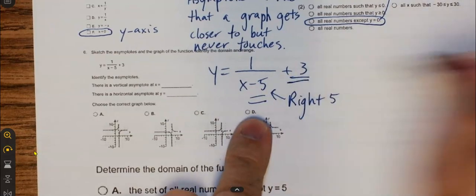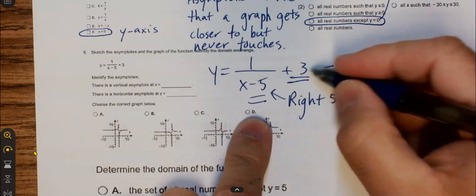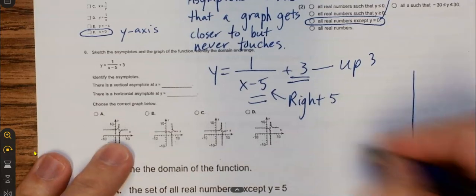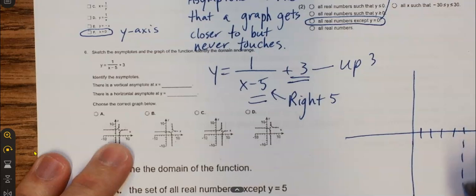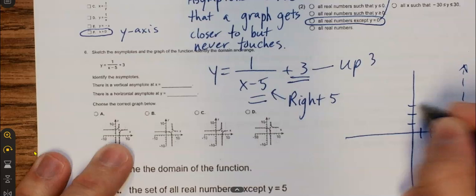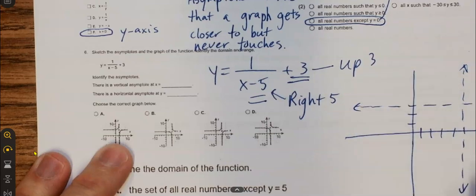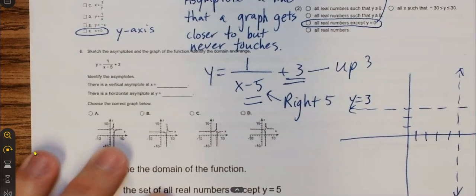So what's the +3 mean? Up 3. Thank you very much. So this graph is moving 1, 2, 3, 4, 5 to the right, and 1, 2, 3 up. So if it moves 5 to the right and 3 up, so do the asymptotes.